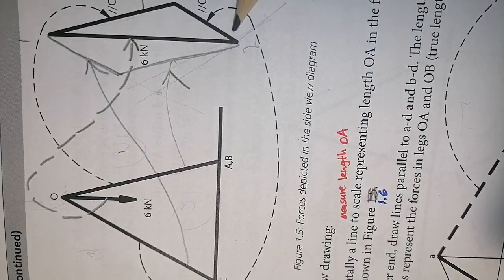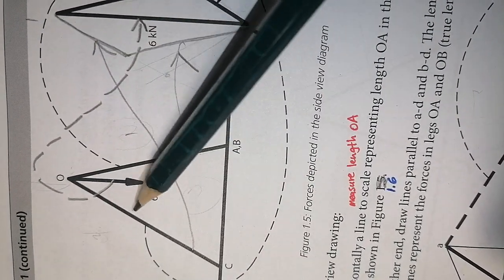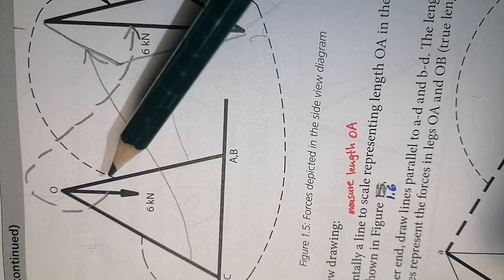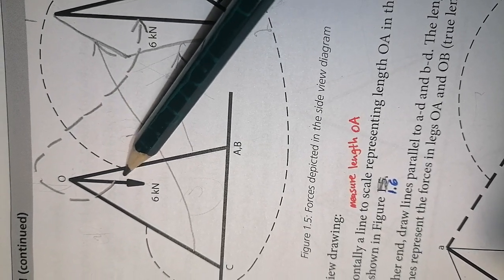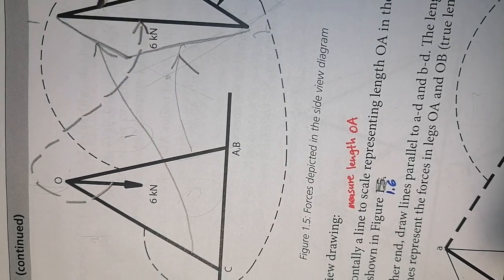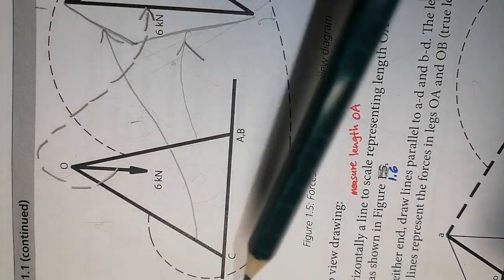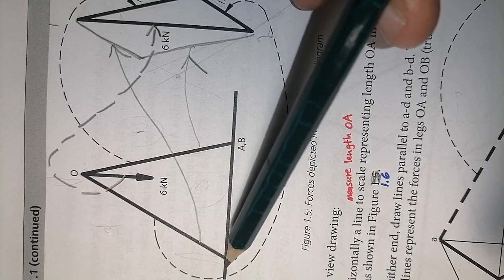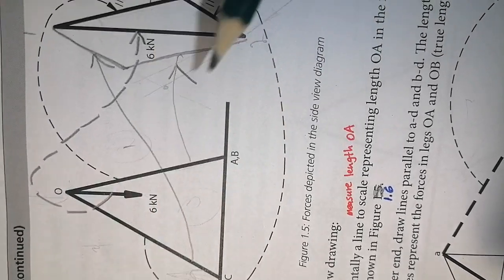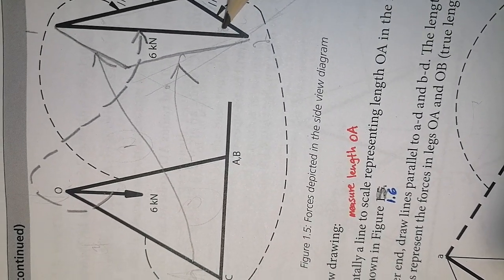So this line, this one, it's parallel to that. So this angle here must be the same angle as this one. Right, this angle here must be the very same angle here. This angle must be the same as this one. So get the parallel lines.